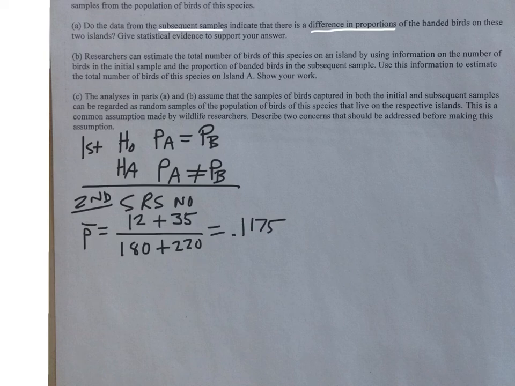So the number that should have bands would be about 12% of 400, which is greater than or equal to 10.